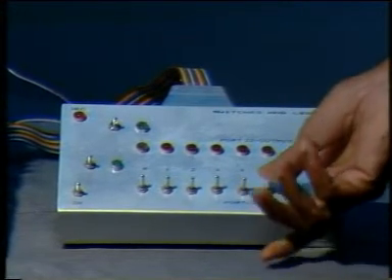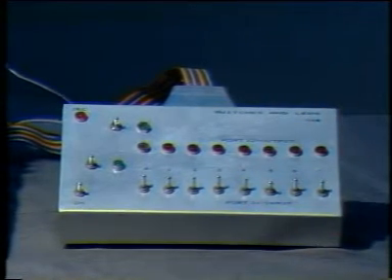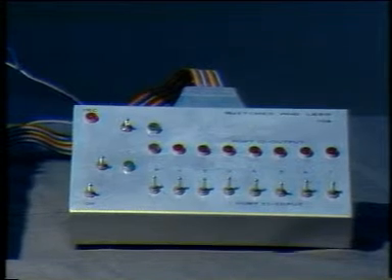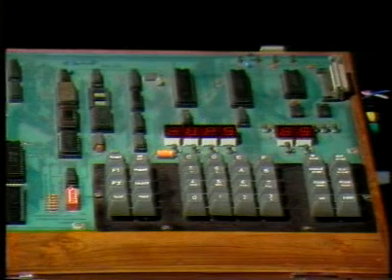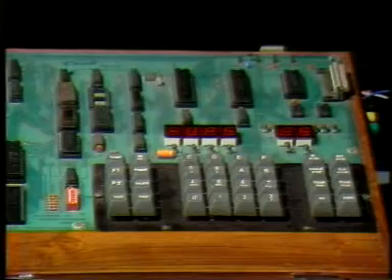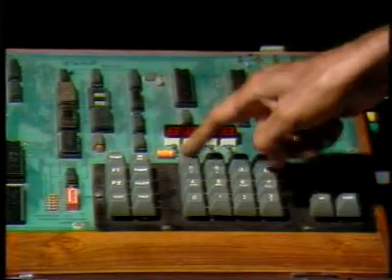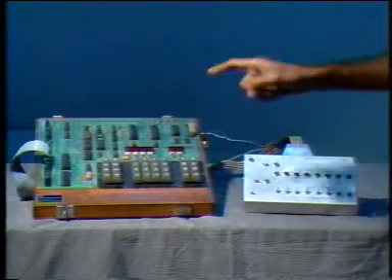When I switch on this, nothing happens. That is because the switches and LEDs are not under the program control. Now the program is executed. Go 8C00, execute.